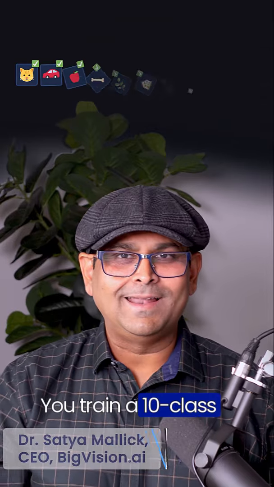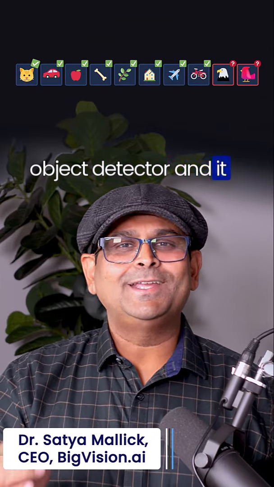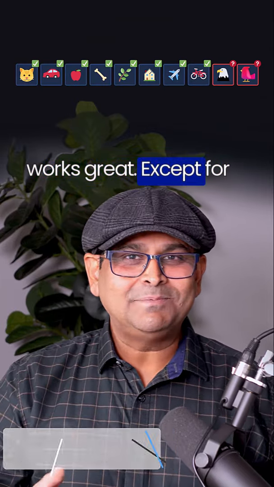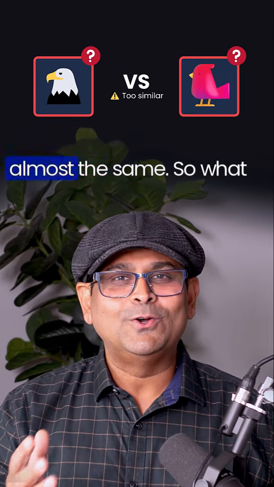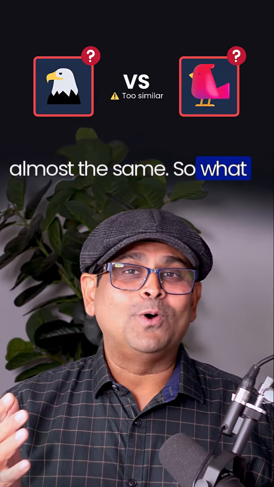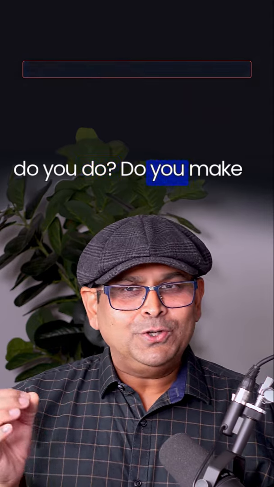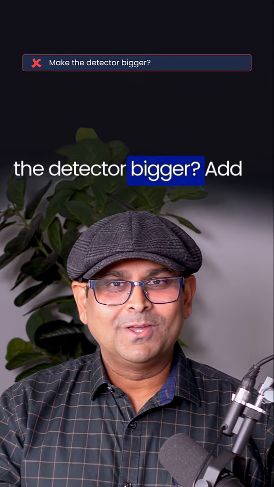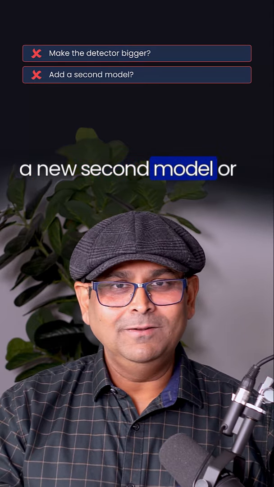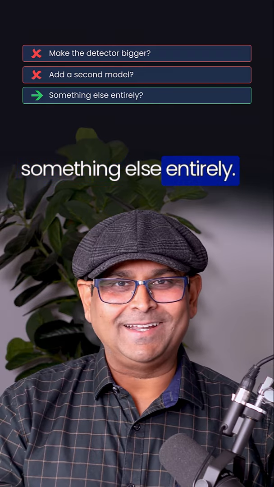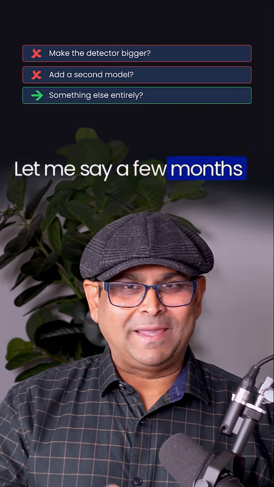You train a 10-class object detector, and it works great, except for two classes that look almost the same. So what do you do? Do you make the detector bigger, add a new second model, or something else entirely? Let me save you months of pain.